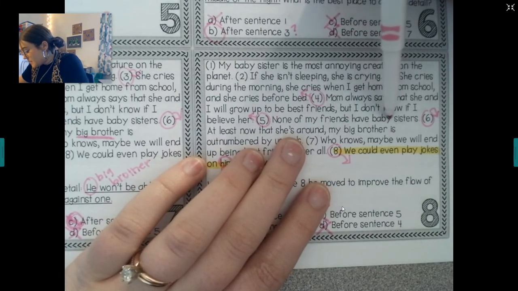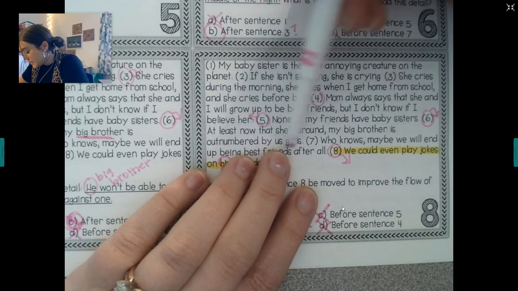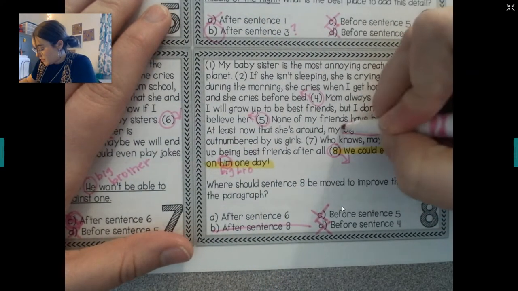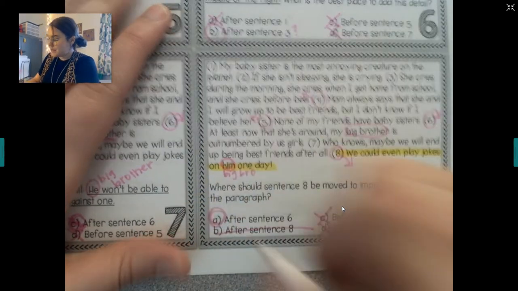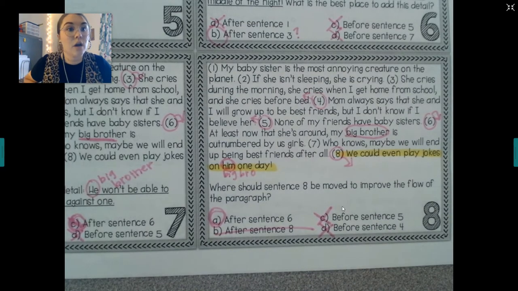None of my friends have baby sisters. At least now that she's around, my big brother is outnumbered by us girls. We could even play jokes on him one day. Did it mention Big Brother? Yes, it did mention Big Brother, so we can put it there because now when we say he or him, we know what they're talking about.